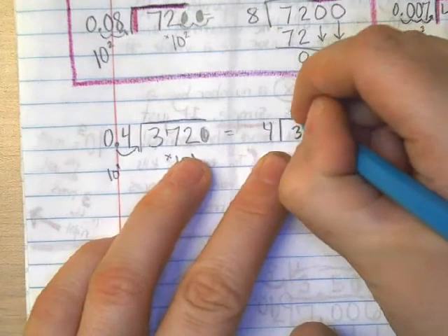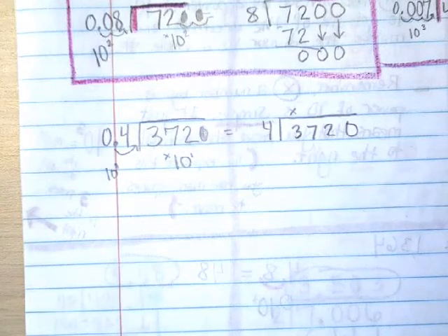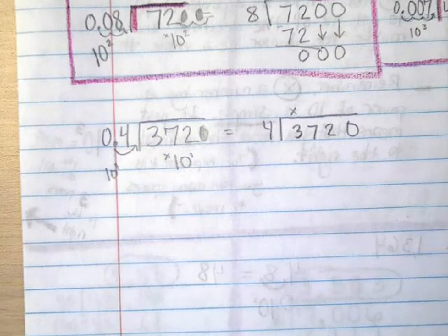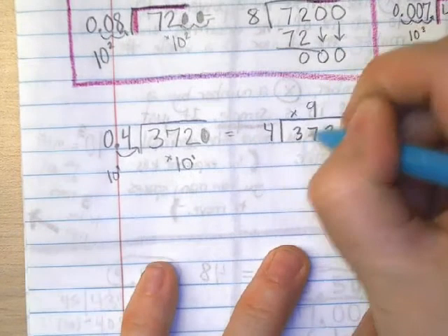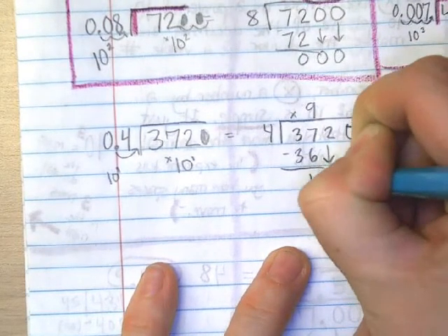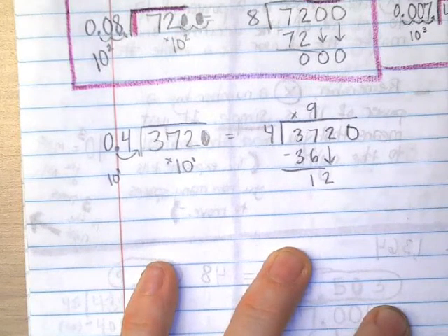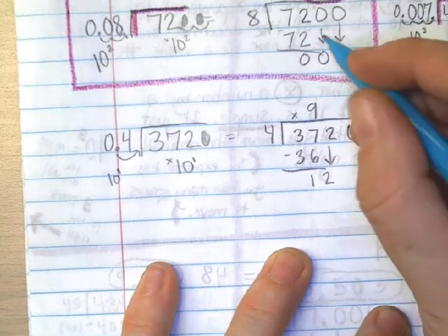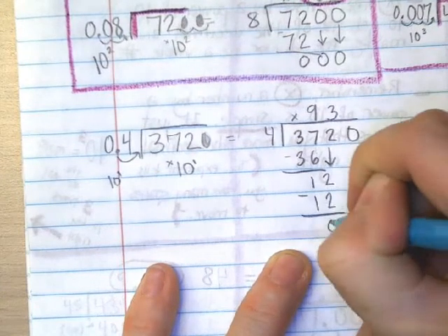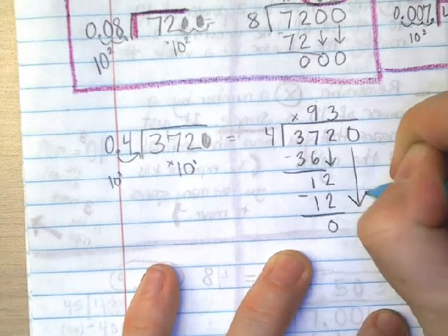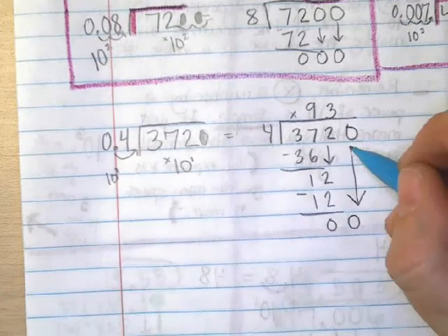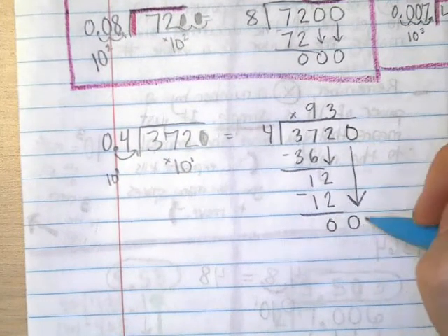I'm already on step 5. Will 5 go into 3? Sorry, I'm on step 5, but I'm dealing with 4 as the divisor. Let me rethink this. Will 4 go into 3? No. So you place an X there. Will 4 go into 37? Yeah, 9 times. And that's 36, so you subtract 36. You're doing normal division now. Bring down the next number and start over. Will 4 go into 12? Yes. 3 times.